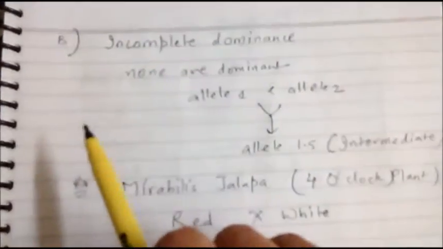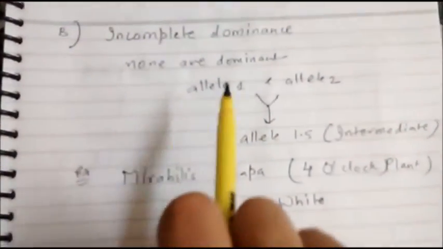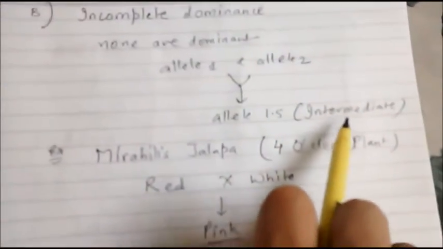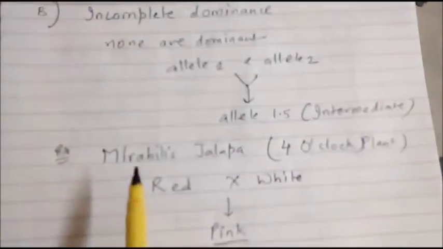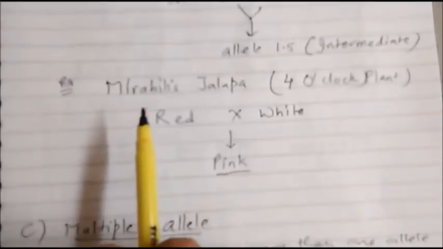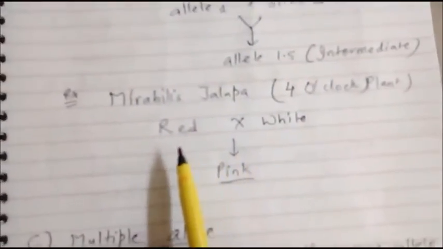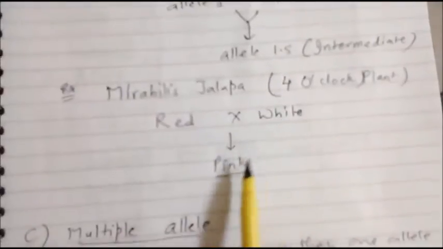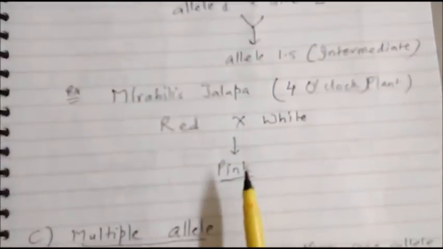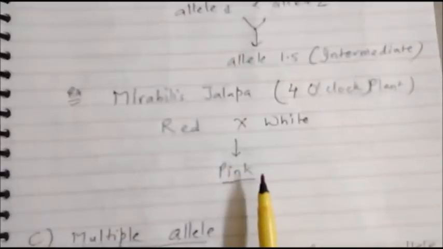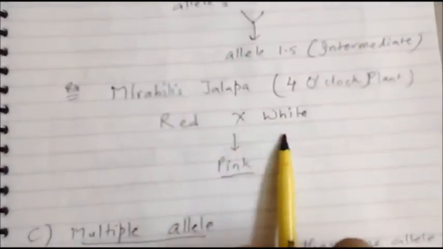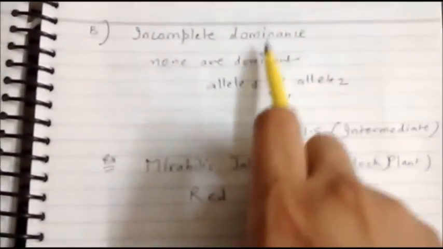Incomplete dominance. In this, as the name suggests, none of the alleles is dominant. So what we get is an intermediate trait. For example, in Mirabilis jalapa or 4 o'clock plant, the red crosses with white and gives us pink trait or pink color, which is neither red nor white. So it is an intermediate, showing incomplete dominance.